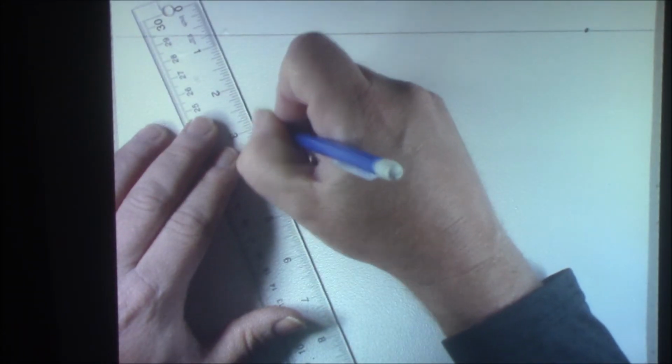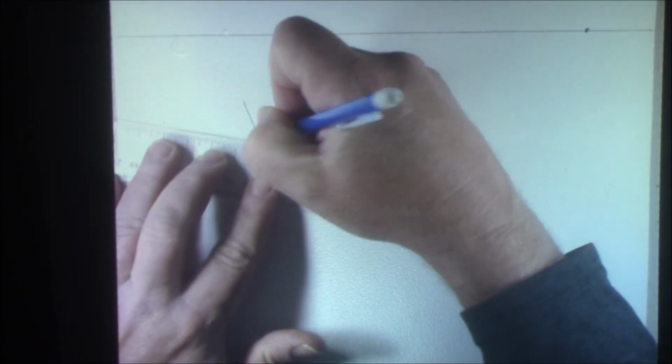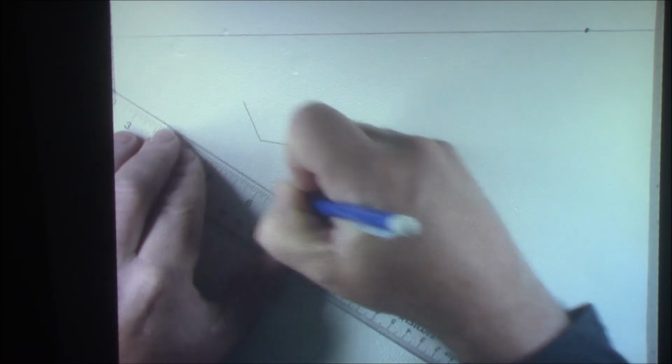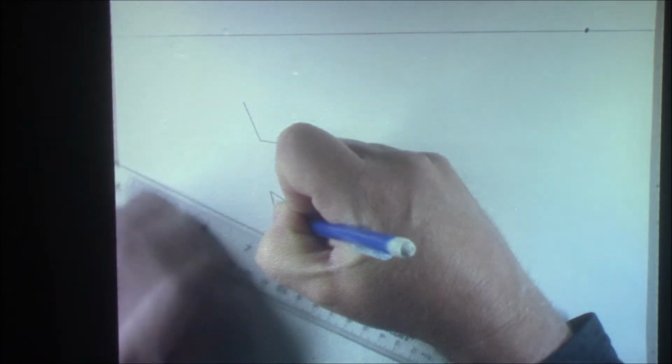So then, to the left and below the horizon line, left of the vanishing point, below the horizon line, I am going to draw a random goofy shape. And this is just a shape that I'm going to draw with my ruler. Doesn't have to be anything fancy.